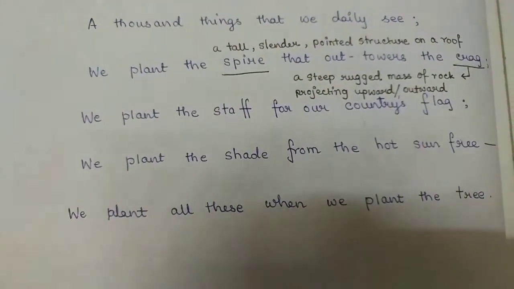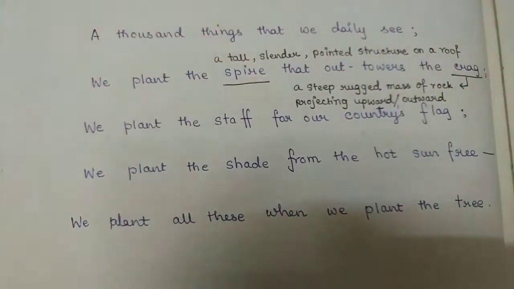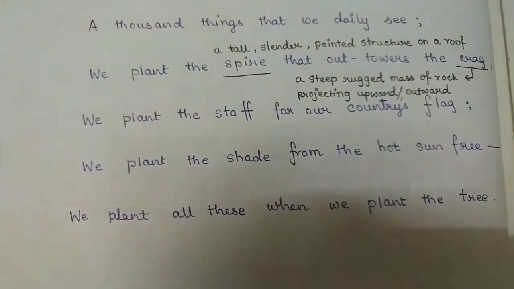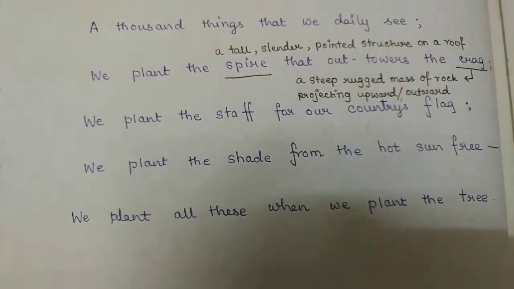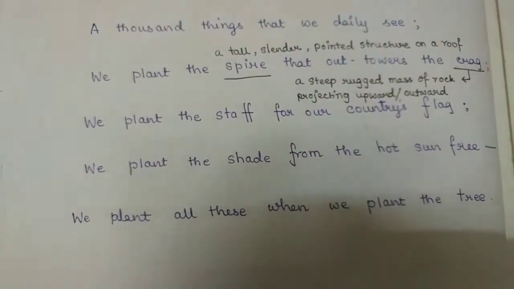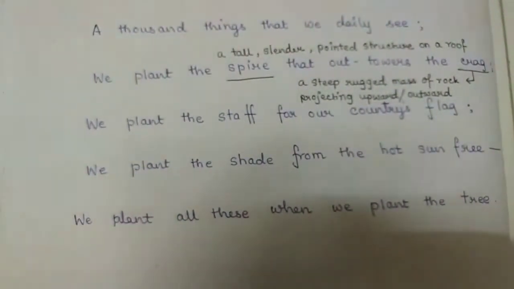We plant the shade from the hot sun free. So, in order to provide shade for the travelers, that construction, the shade, is made of wood. The leaves, the dried up leaves, can be placed on top.